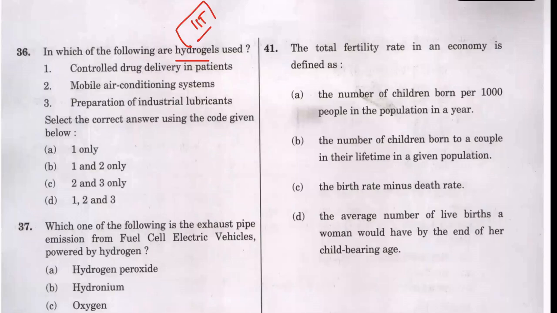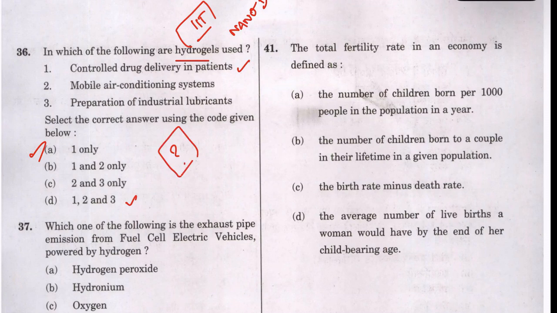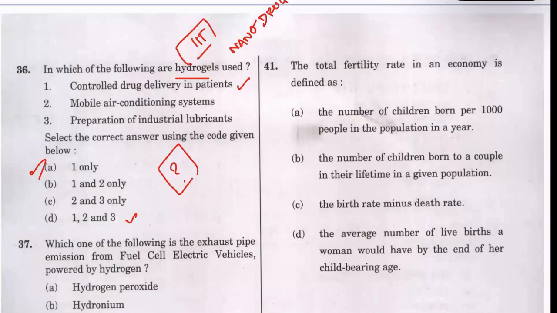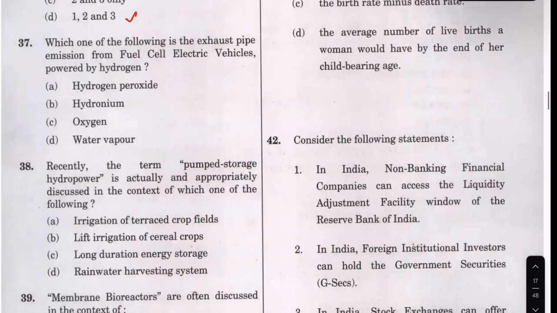What I studied was controlled delivery of drugs. Kind of a nano drug. This is what I will go with. Okay, so I will go here. But some keys I saw that they gave this, but UPSC has not given the key yet, so I will consider this. Okay, I will wait and watch. But this is what hydrogel I studied in this paper.